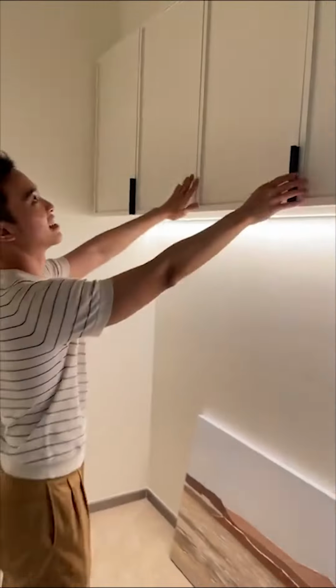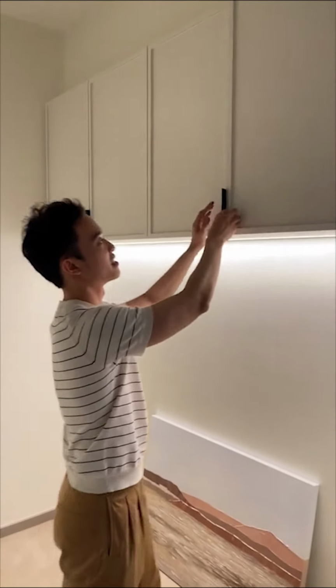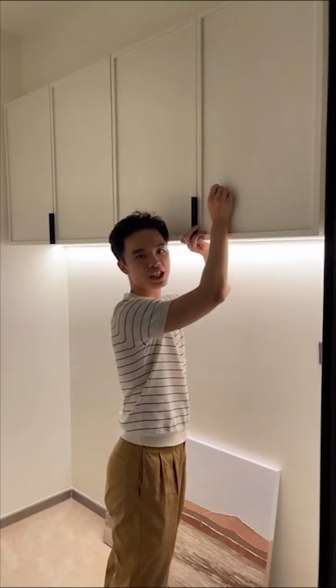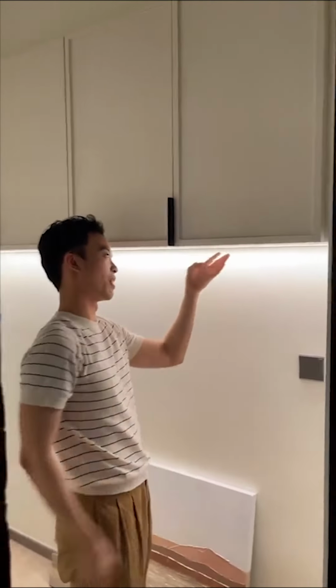So now, as you can see here, we have a very generous study top cabinet. And then we chose this white material with a little bit of wooden grain, so that when the light shines and whatnot, you can actually see the texture.